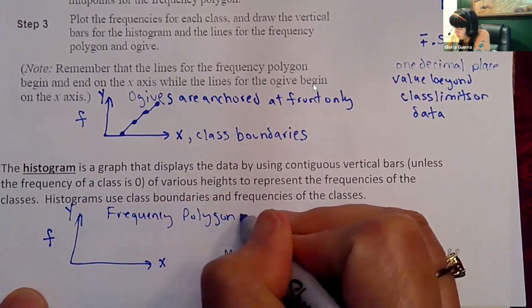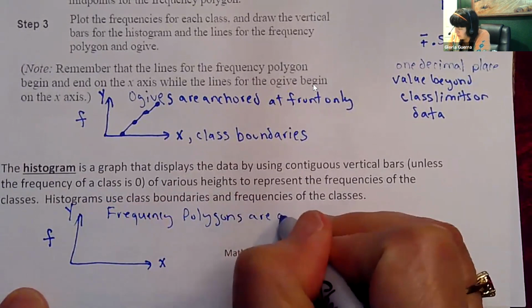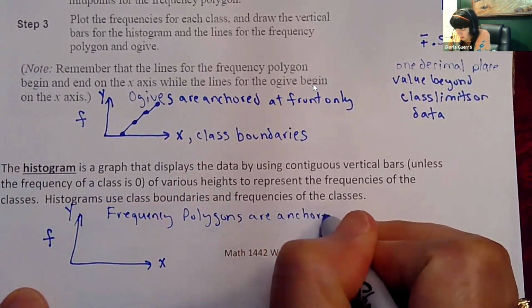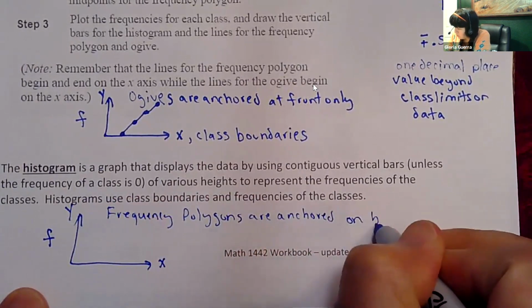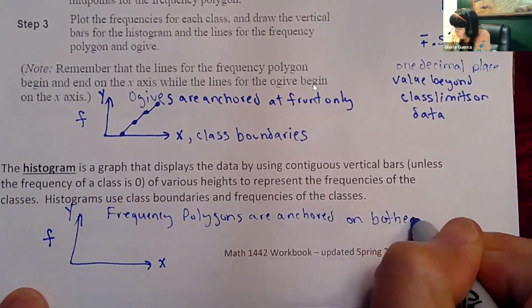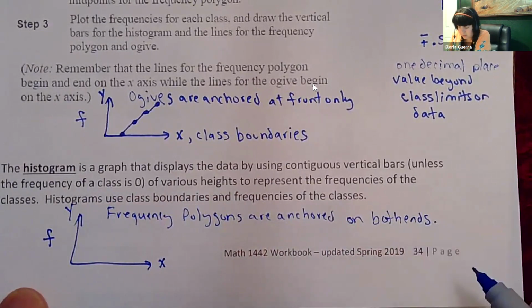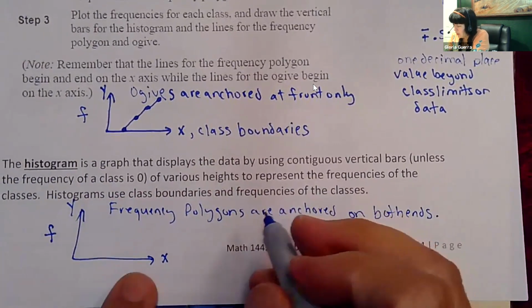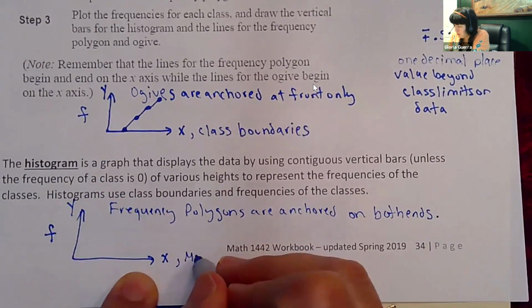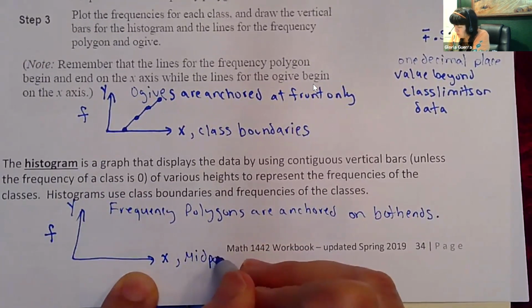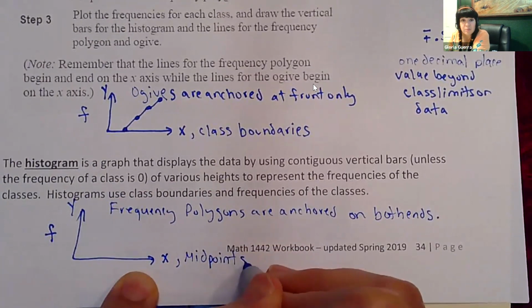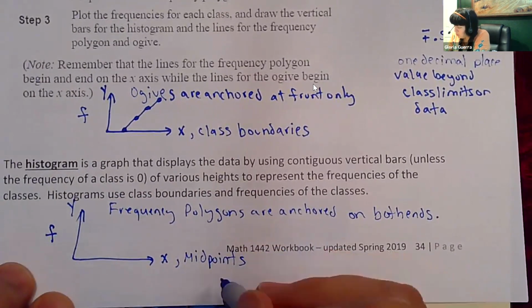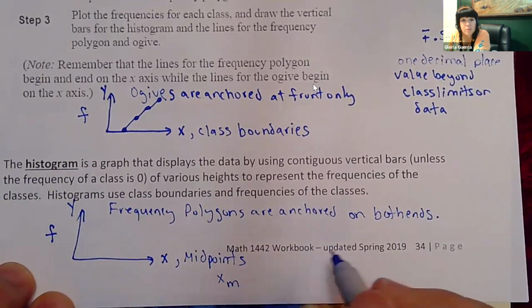Frequency polygons are anchored on both ends. So here on your X, I'm not going to put class boundaries anymore. I'm going to put midpoints. And remember, we call those X of M, midpoints.